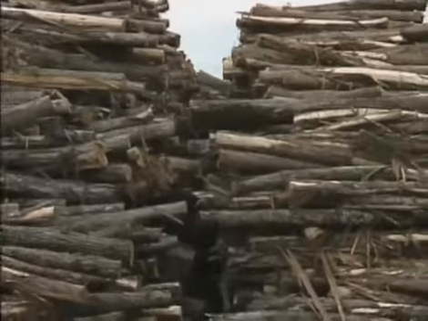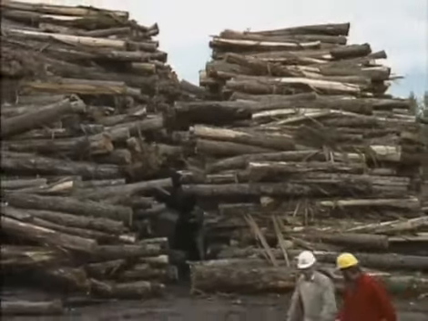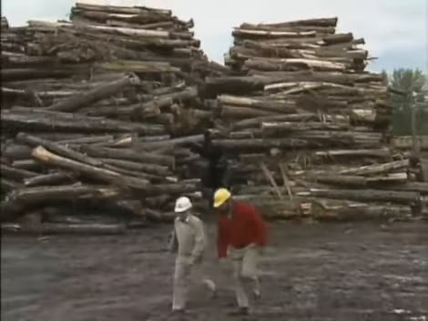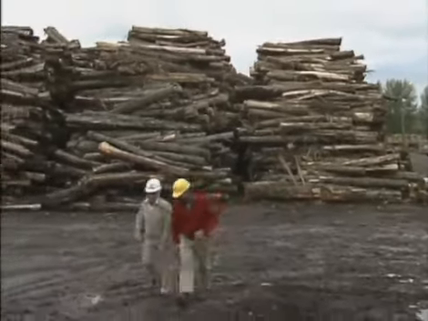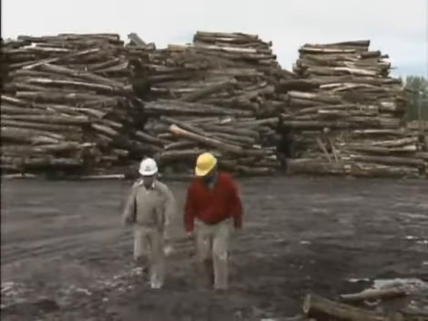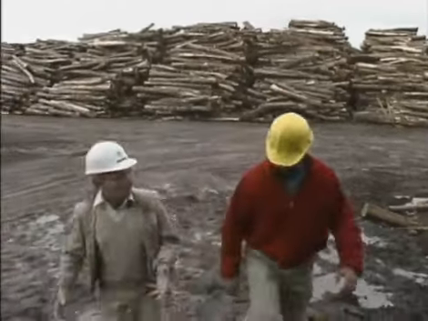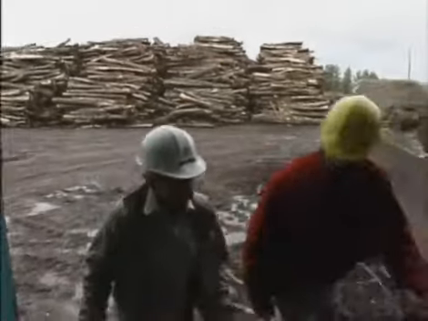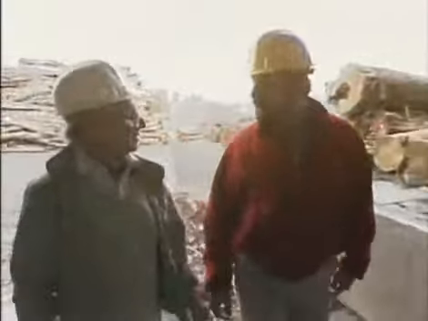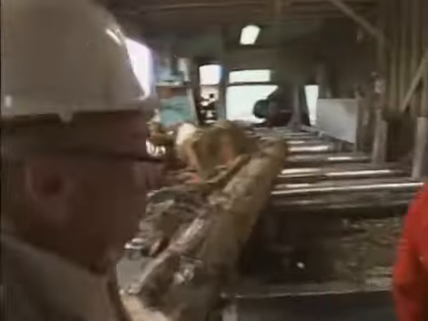Now, Gilbert, I thought Canada was full of trees. How come you have to import your cedar from Maine? Yes, this area here has been logged for over 125 years, so we are left with no commercial cedar of any good size. So you're dependent on the U.S.? Yes.